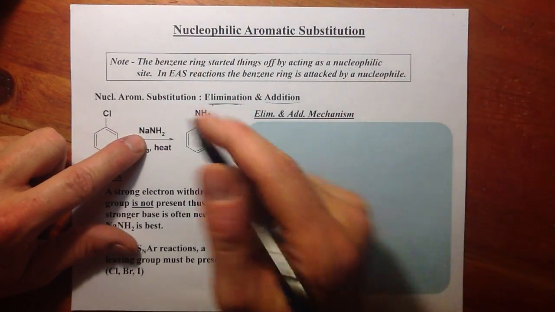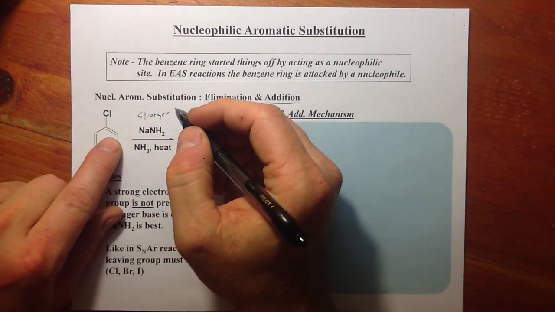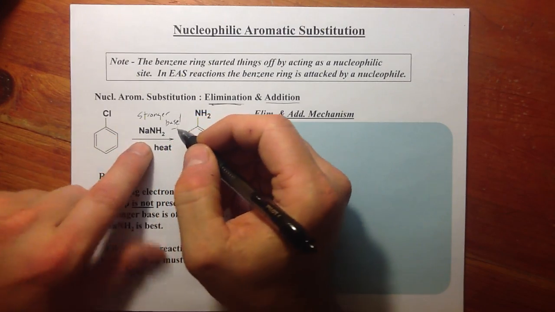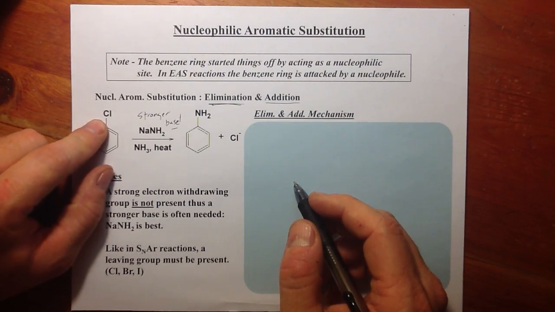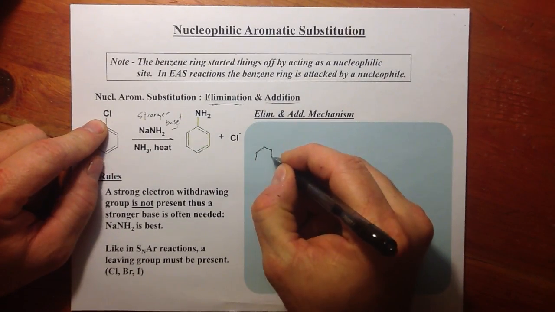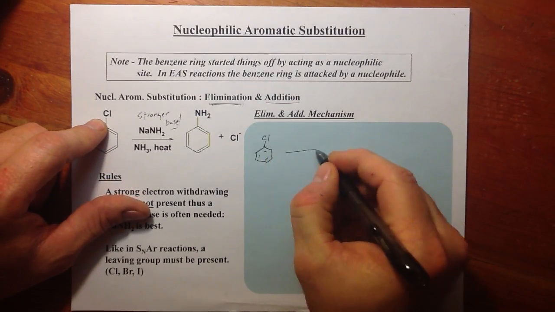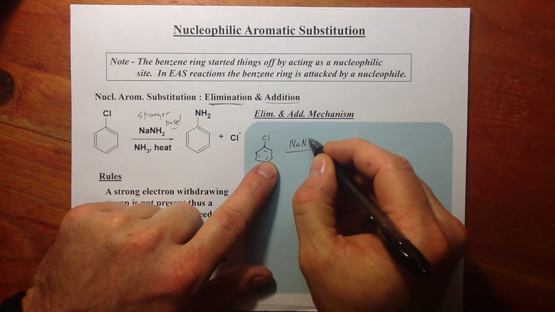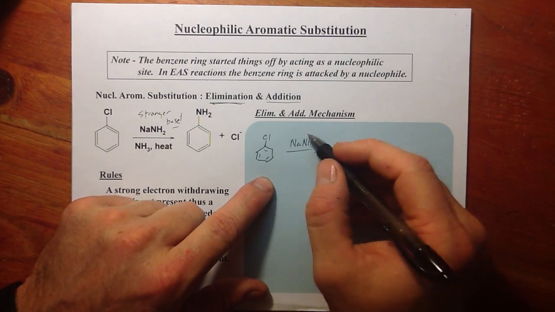We do not have the electron withdrawing group. It's going to require a stronger base. If we have no electron withdrawing group, it makes sense that we're going to need a little bit more power in the nucleophile that's trying to sub out this chlorine. And the mechanism is a little bit different from anything you've seen. It's going to force us to make what's called a benzyne.